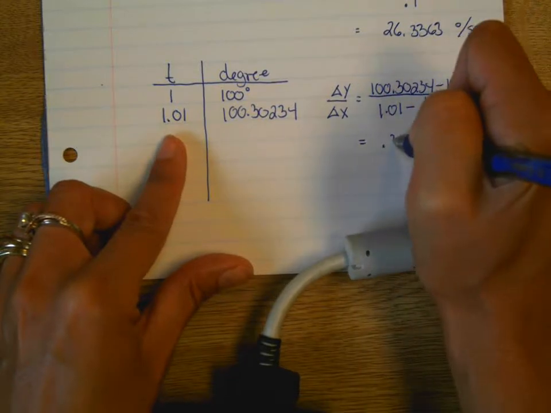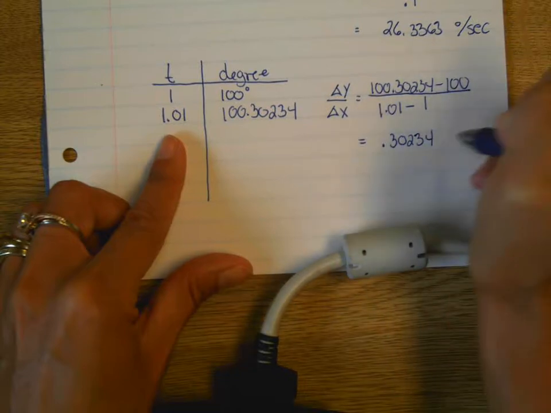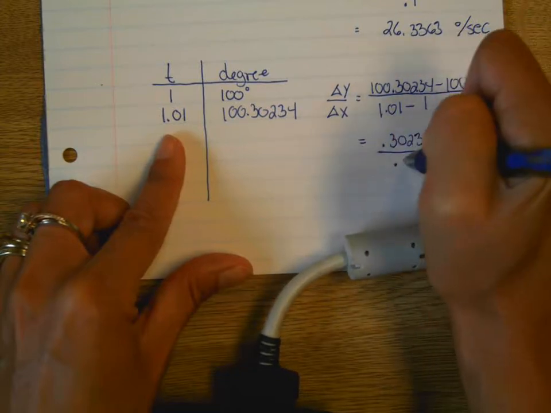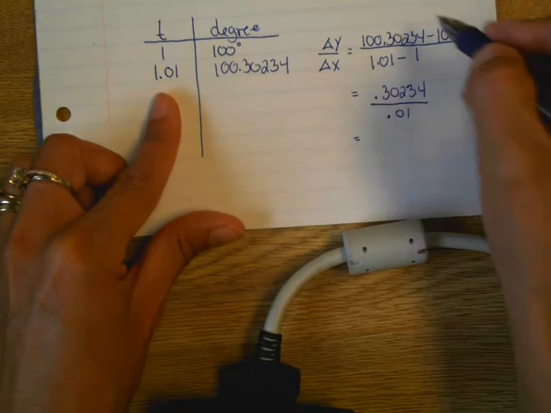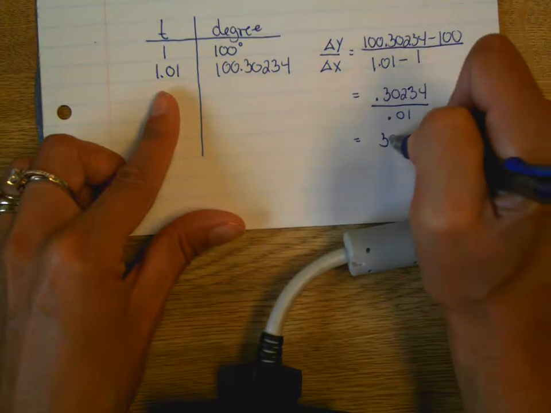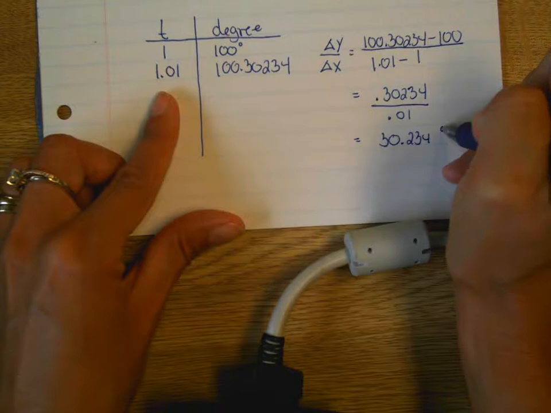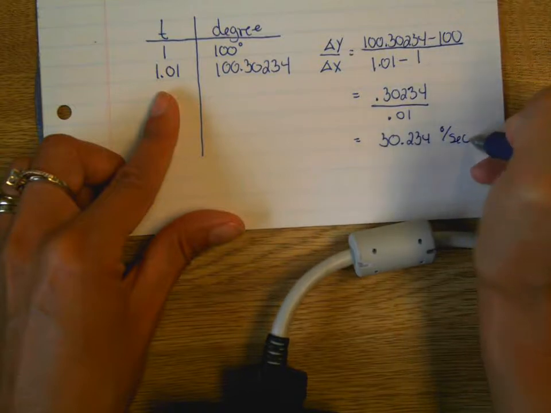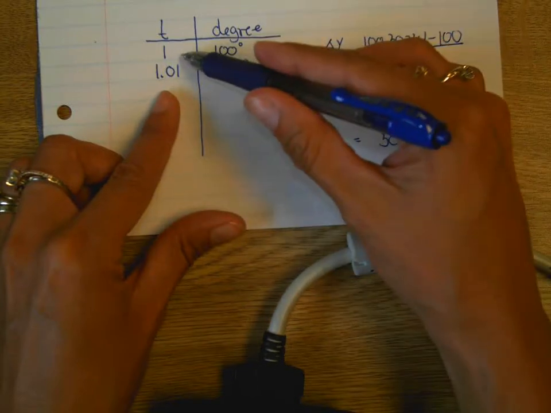So that will give me 0.30234 over 0.01, the difference there, moving over 2 places. This time, my rate of change is changing from 26 degrees to about 30.234 degrees per second. So it's a little faster now at 1 second.